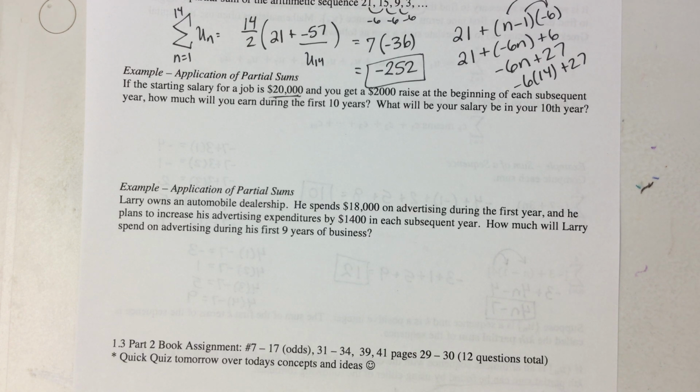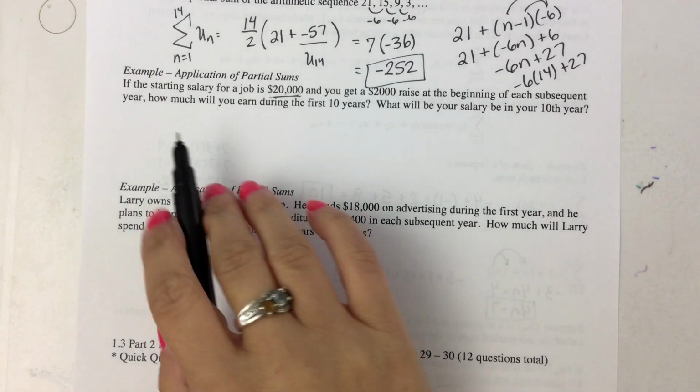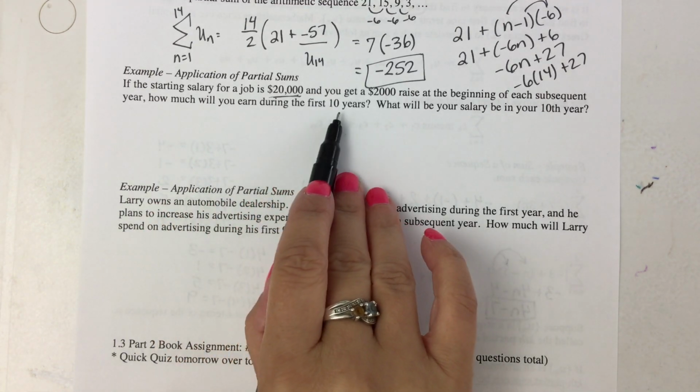So your first year is $20,000. Your second year, you're $22,000. Your third year, you're $24,000. Okay, so that's what's going on. How much will you earn during the first 10 years?